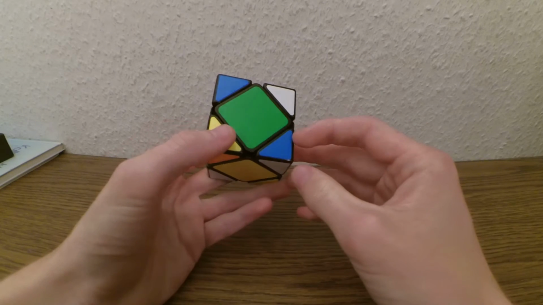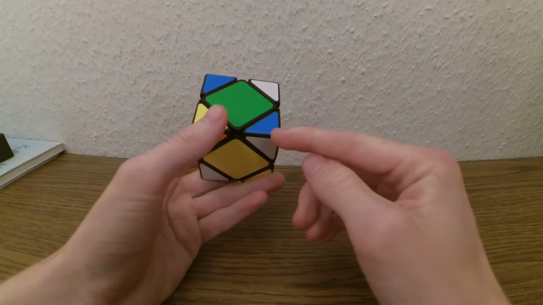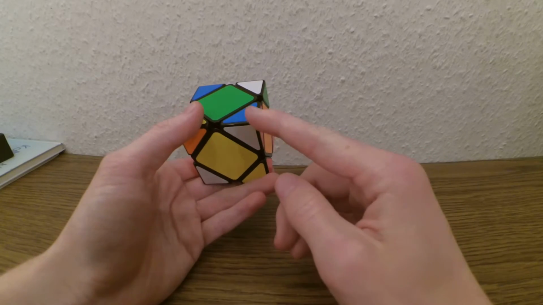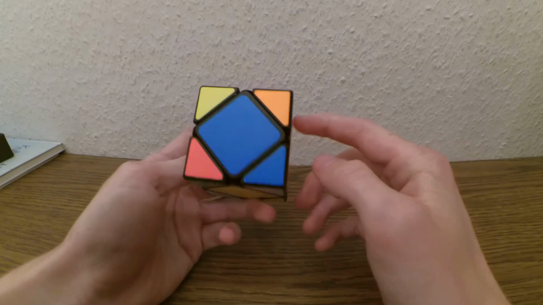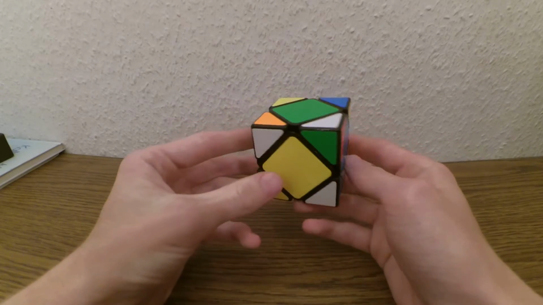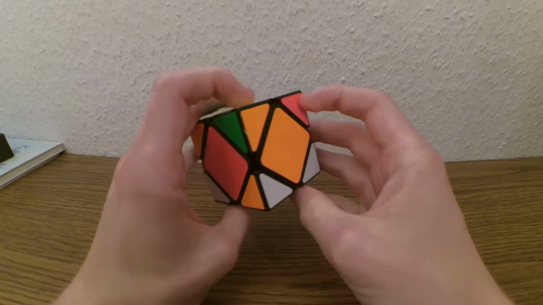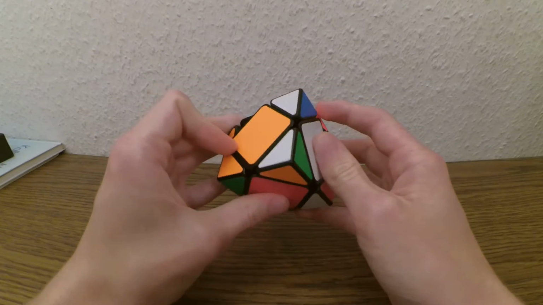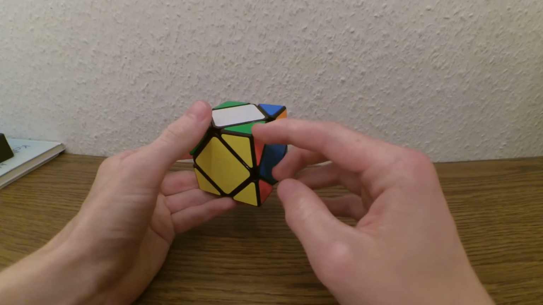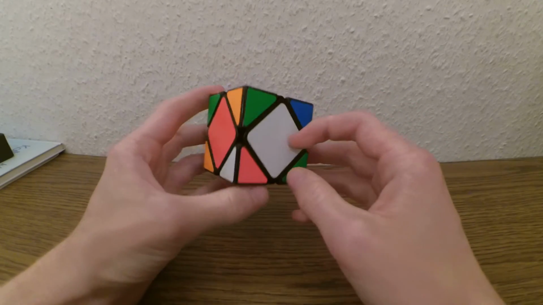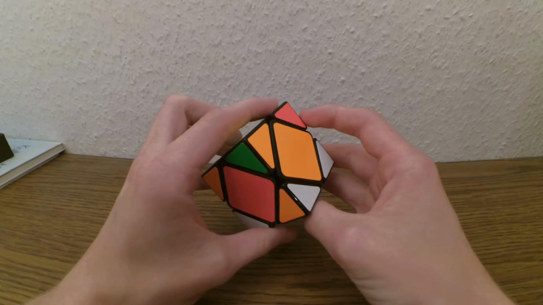Then for the corners, in this case we could look at this corner. It's not the last corner that goes to the up layer, but as you can see here, it didn't change position or orientation after putting in this corner, so we know exactly that it will be here.